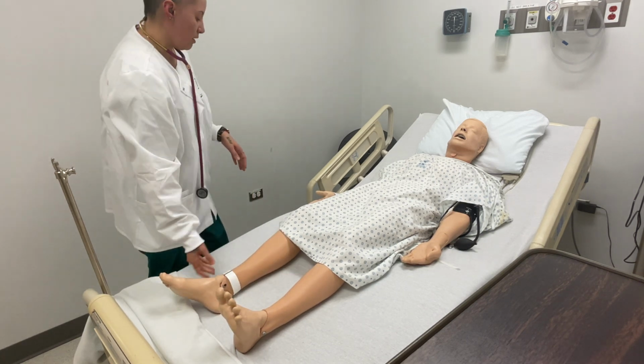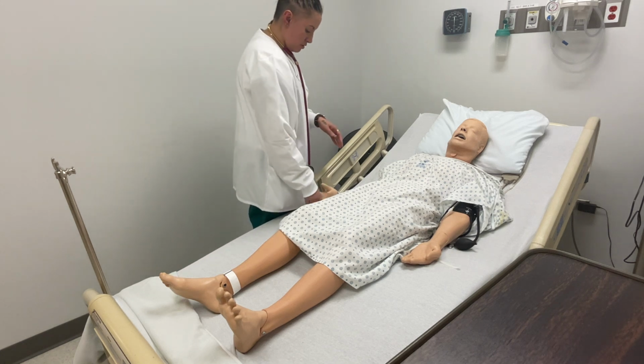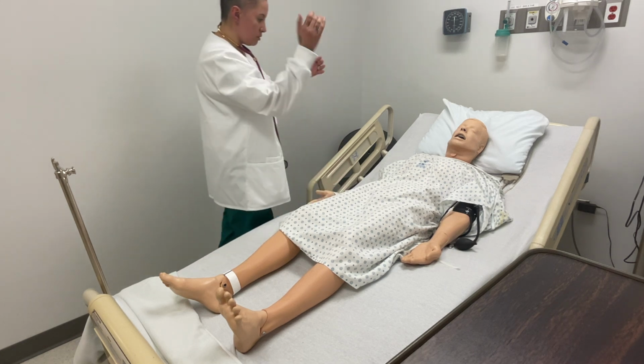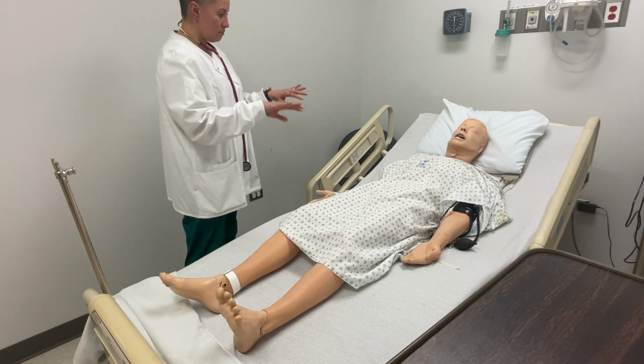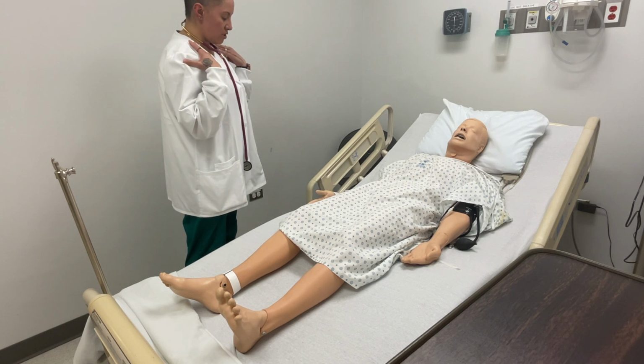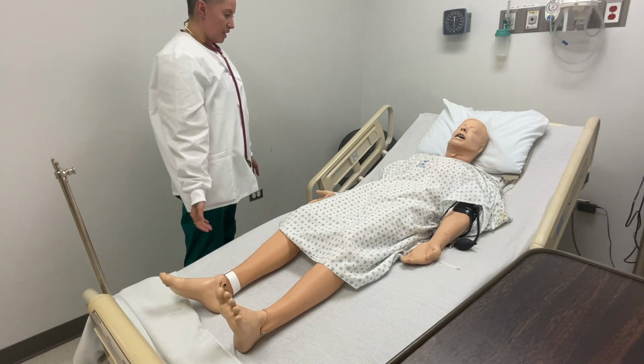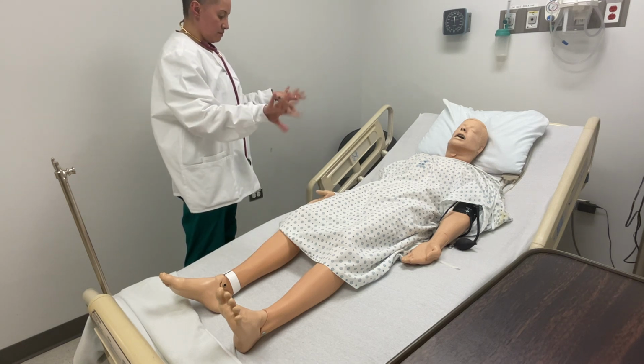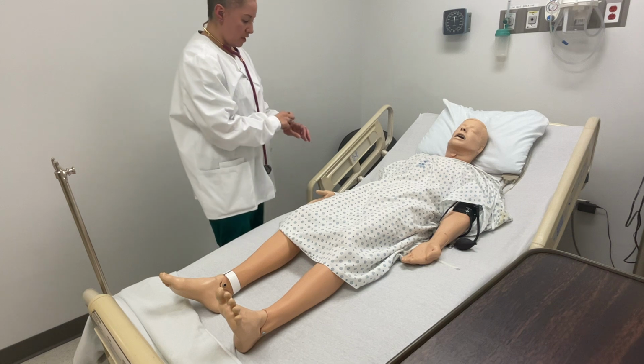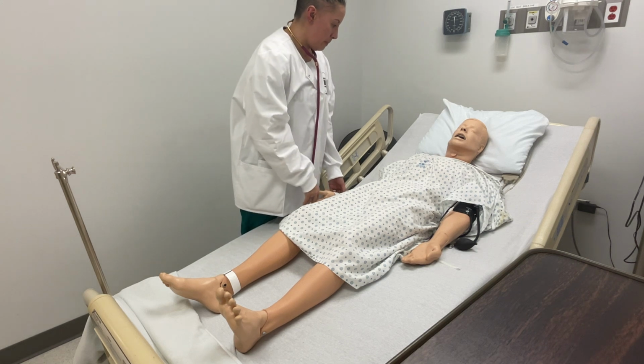Good. Okay, now we're gonna do some range of motion. We're gonna have you go supination, pronation, flexion, extension, abduction, adduction, and circumduction. Okay, all those are within normal limits.